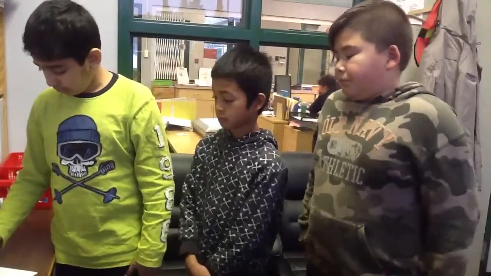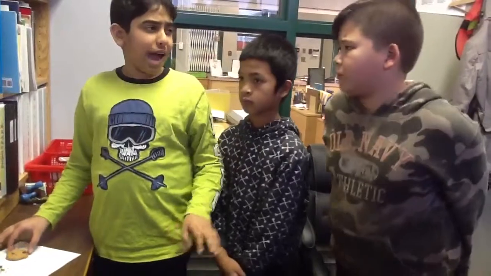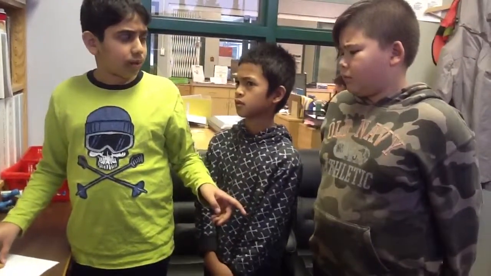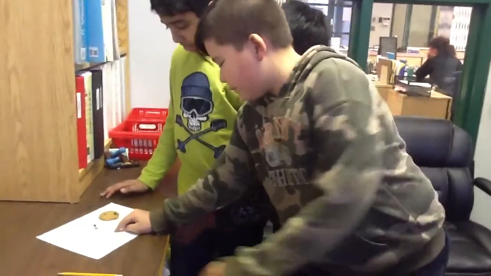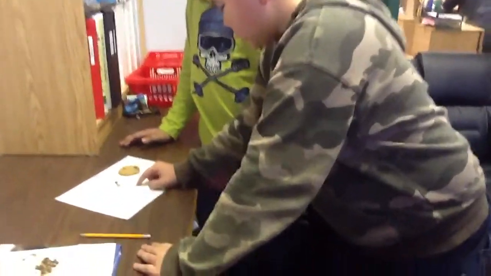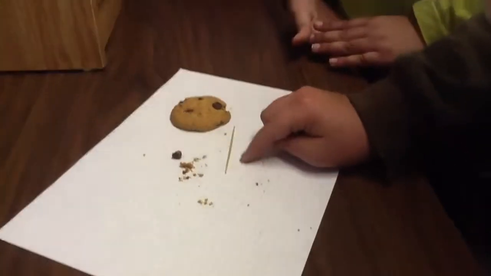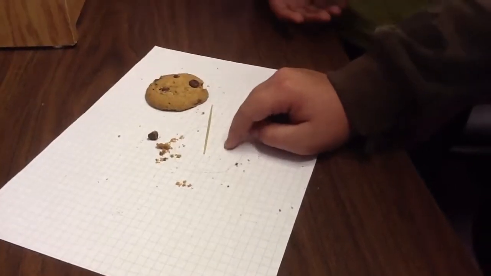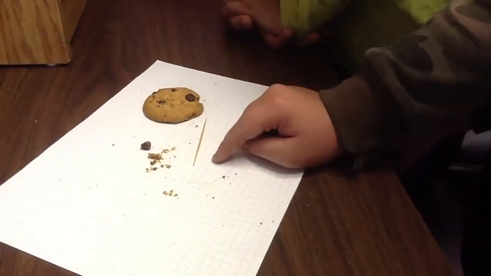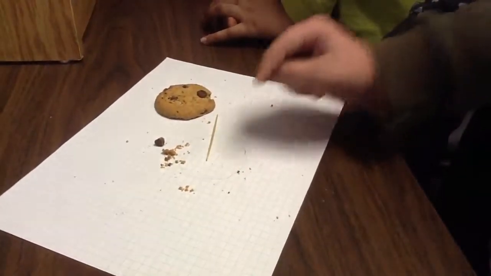And then what you have to do is the reclamation of land. So we have to add everything, right? Or subtract? Each square the cookie takes up is worth 5 cents. So you have to take how many squares there are and multiply it by 0.05.